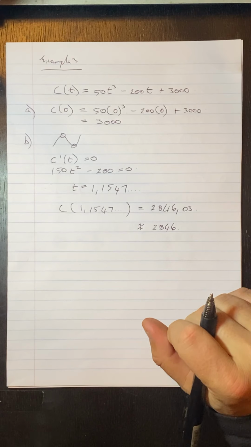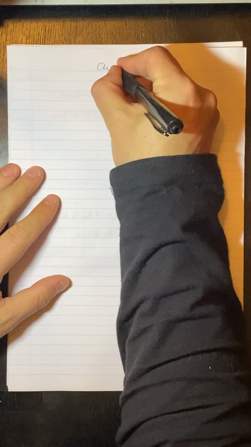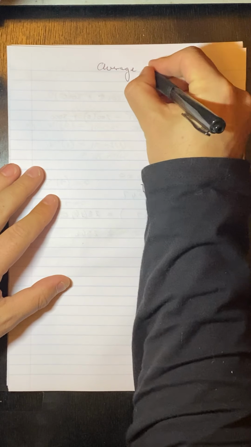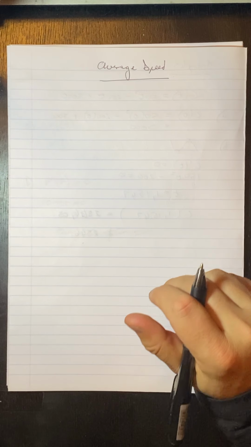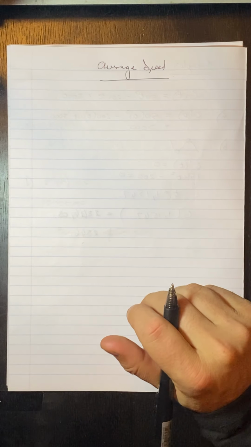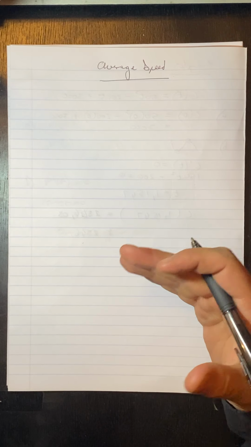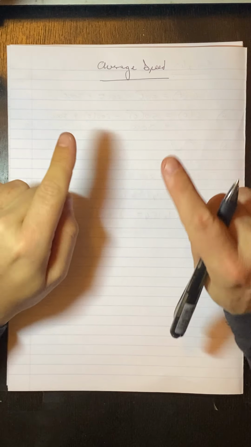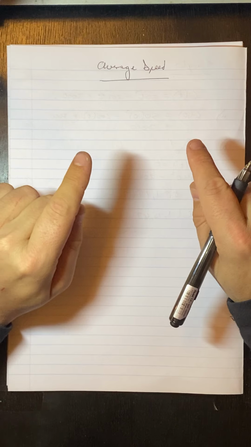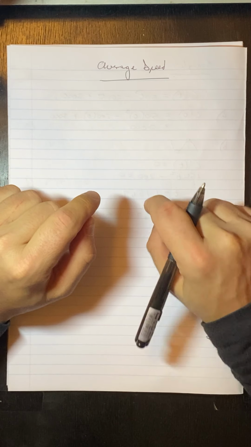circulation amount. All right, so grade 12, so what I'm going to go on to now is average speed. Now just remember when we started calculus, you had two types of gradient. You had your average gradient and your instantaneous gradient. Now, when we spoke about it, the average gradient was between 2 points. Your instantaneous gradient was a gradient at a point.